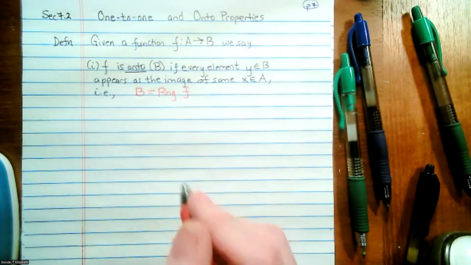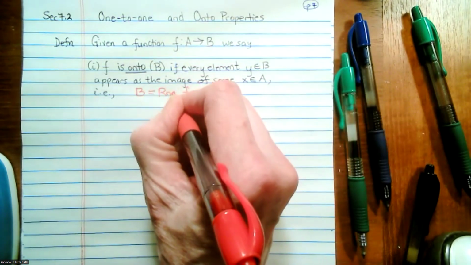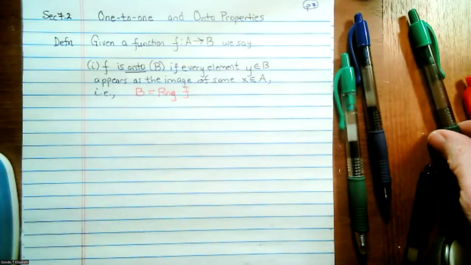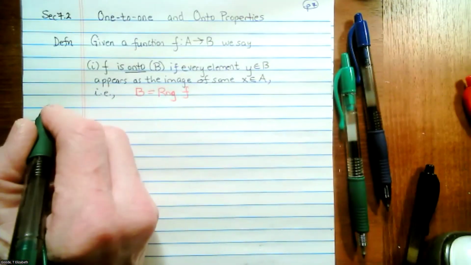Everything in B actually appears as a second coordinate. So if we want to think that way, we can do that.